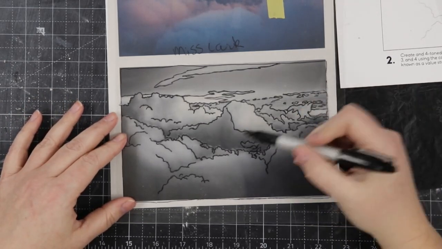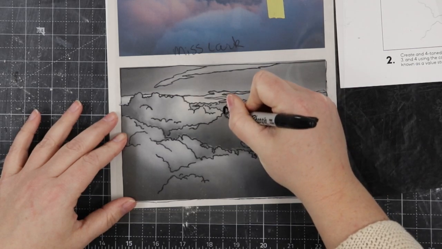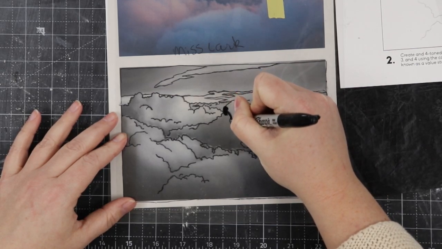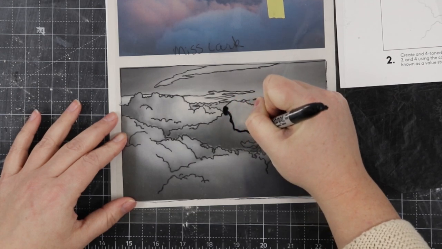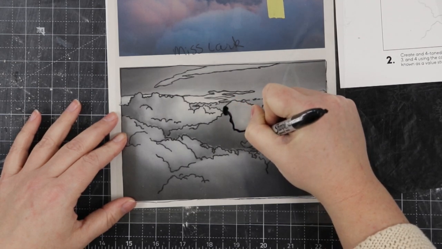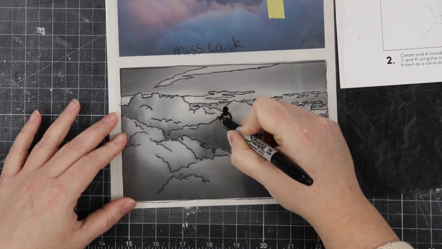So the biggest, most obvious one is this one in the middle. I'm going to go ahead and make all that black. I'm going to use my big Sharpie. And you can soften it. You can have a style to it. That's totally fine. But remember, we're not drawing the lines on this transparency that we're drawing on.